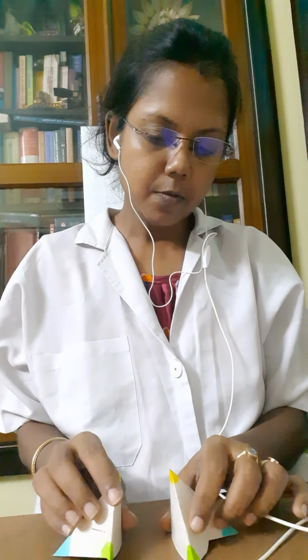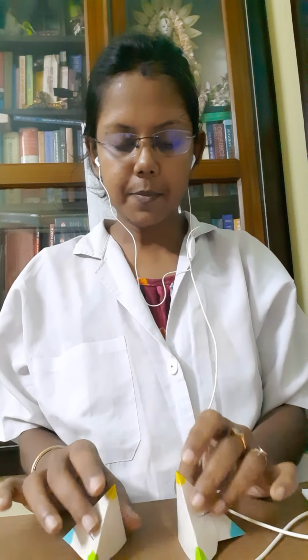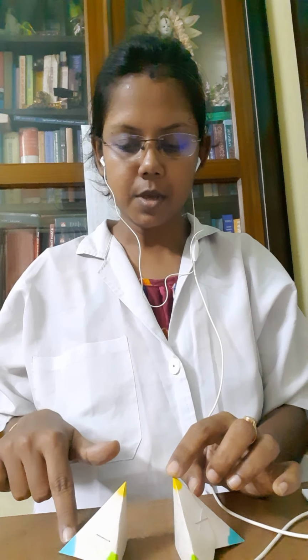Now, we will see what are the structures or ligaments or folds that are attached to different parts. First, come to the apex. To the apex, one muscle is coming from the opposite arytenoid cartilage. This is the muscular process of the arytenoid cartilage, opposite side.